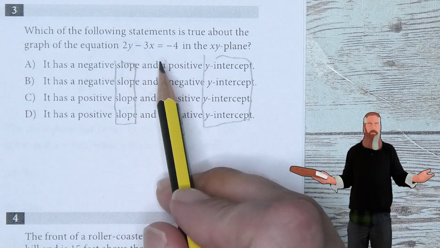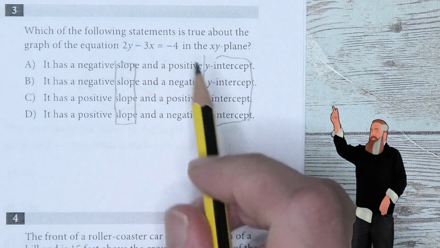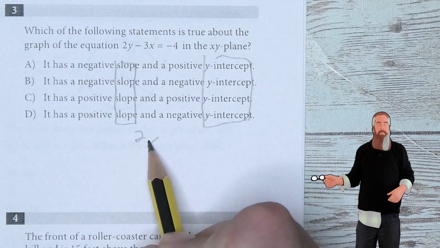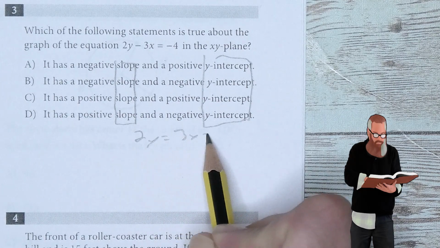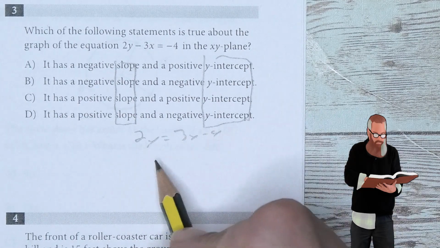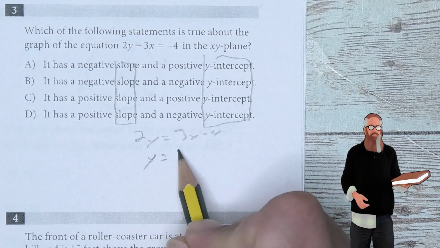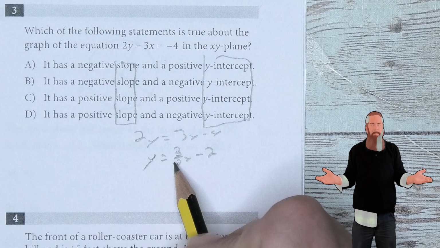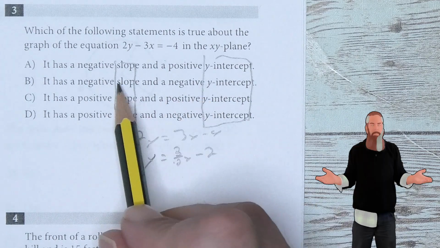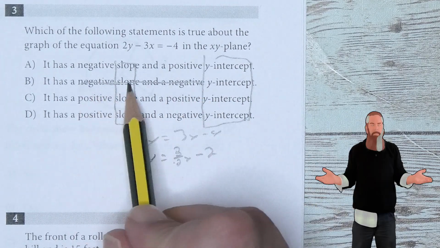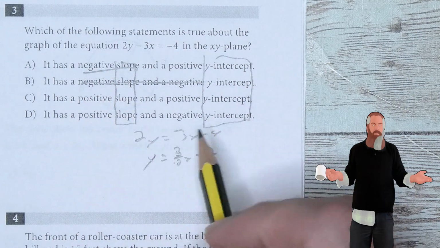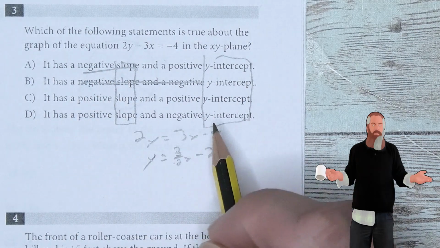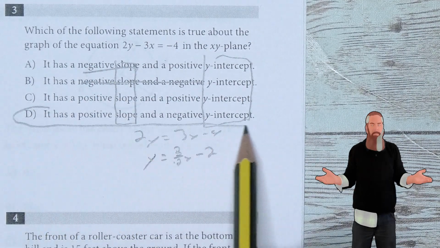We're going to turn this into slope-intercept form by moving 3x to the other side, giving us 2y is equal to 3x minus 4. We're then going to divide everything by 2, giving us y is 3 over 2 x minus 2. Now, the slope is positive, so we can eliminate whenever it says there's a negative slope. As far as the y-intercept, this is negative, so D is the answer.